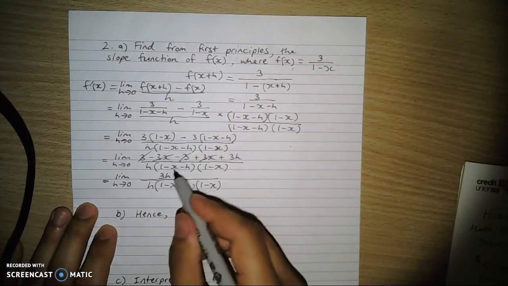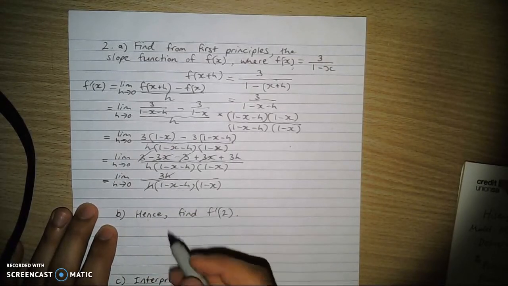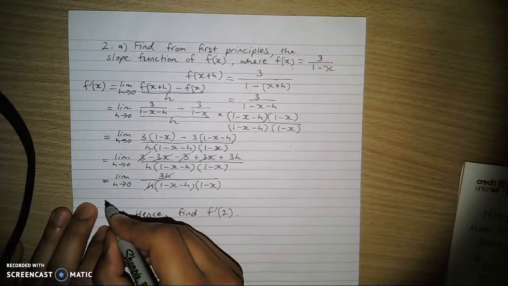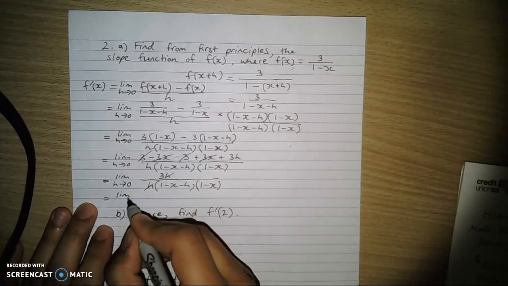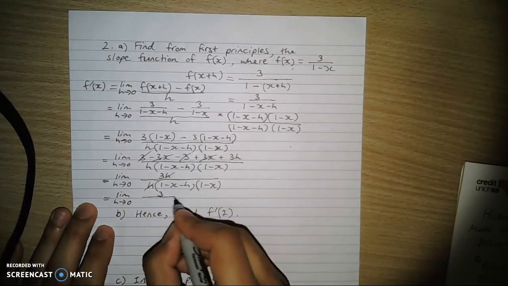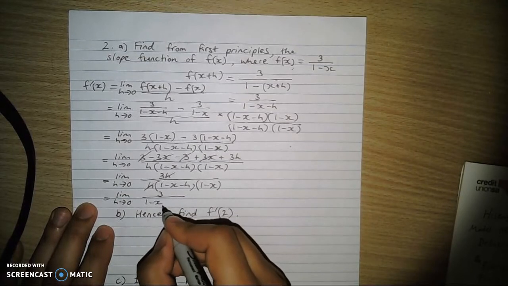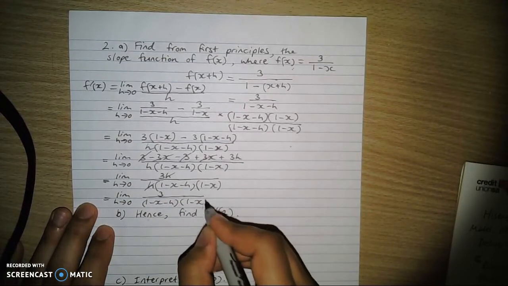So the h's will cancel. And then we're left with the limit as h approaches 0 of 3 over 1 take x, take h, 1 take x.